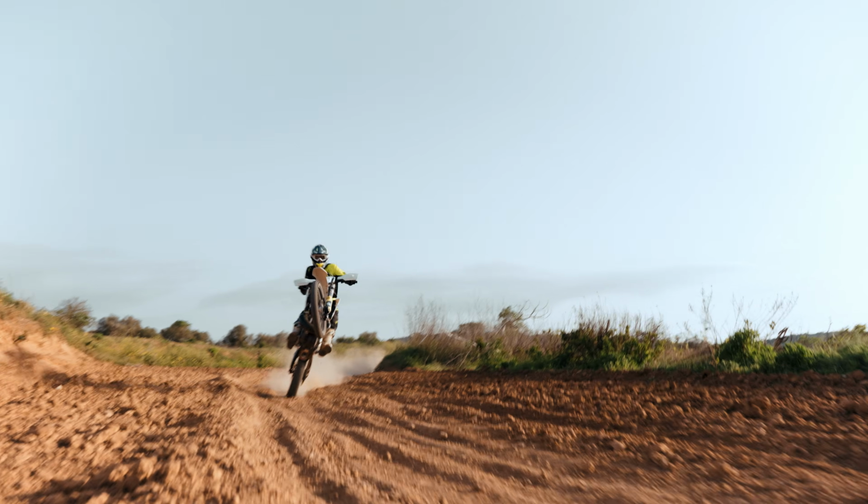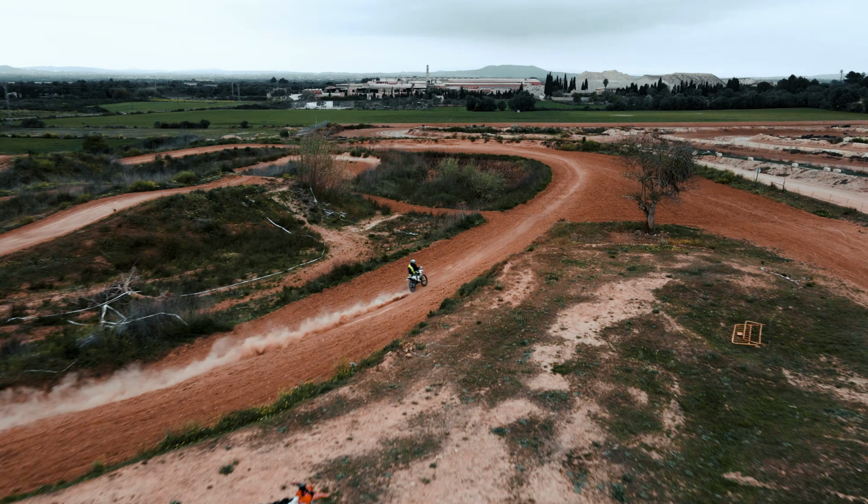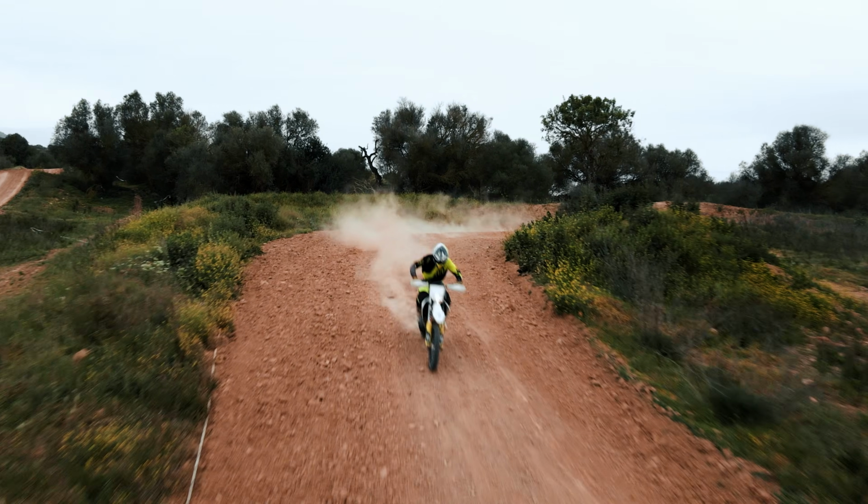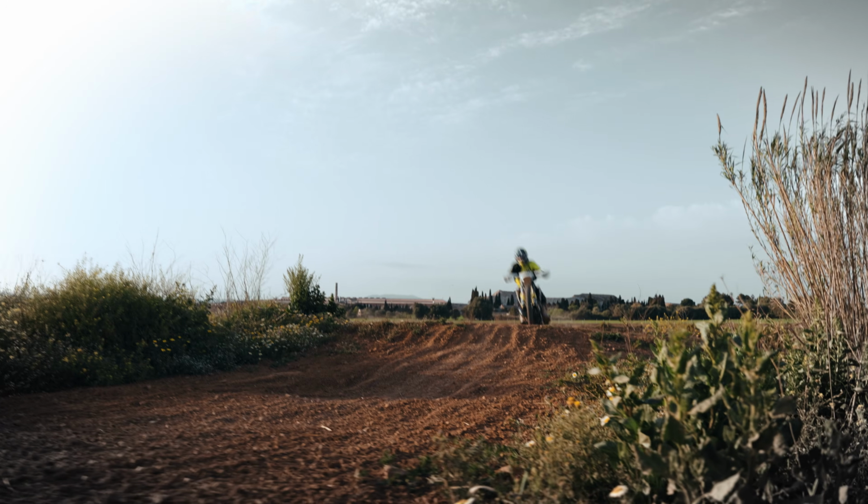So that basically means that you add sound effects so that people can hear what they see in the video themselves. So for me, those essential sounds obviously were the motocross bike itself, the engine of the bike, when it passes by, when it jumps, when it lands, all that stuff are essential sound effects.